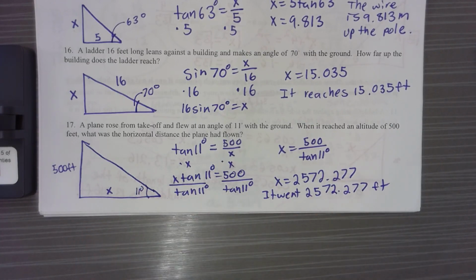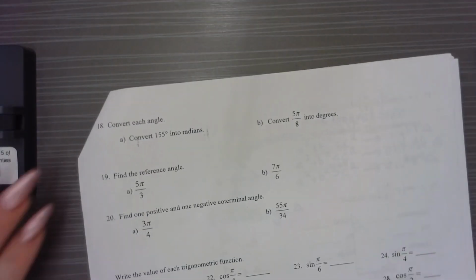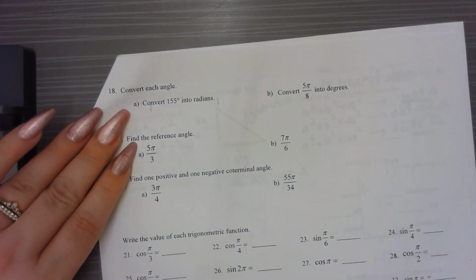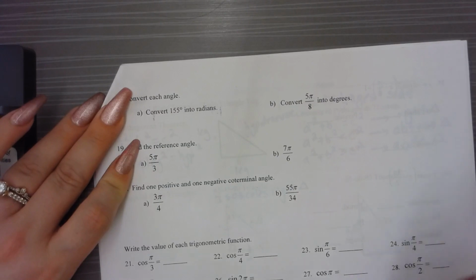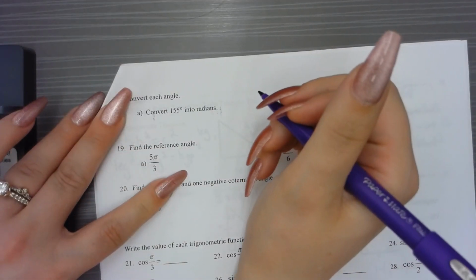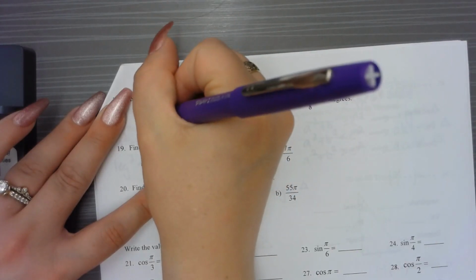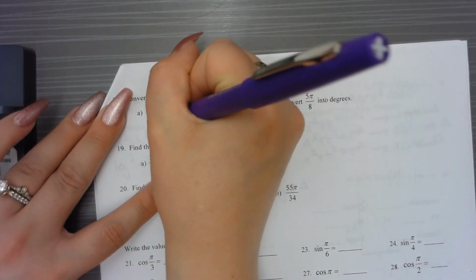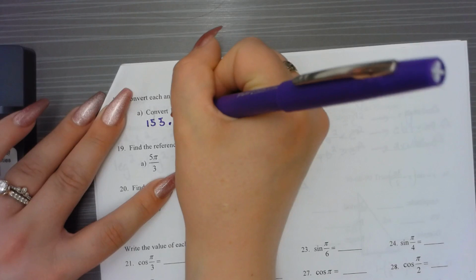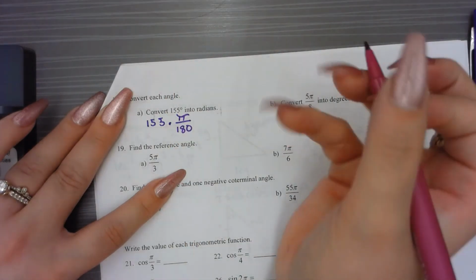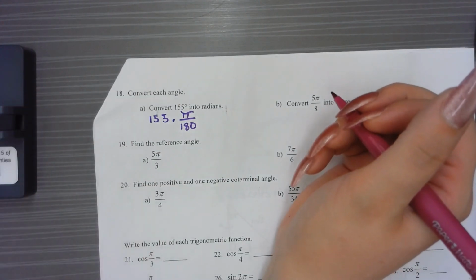Okay, on to the next page. So we want to convert the following between radians and degrees. Looking at this first one, to convert to radians, we would multiply by pi over 180. And then we have to reduce.